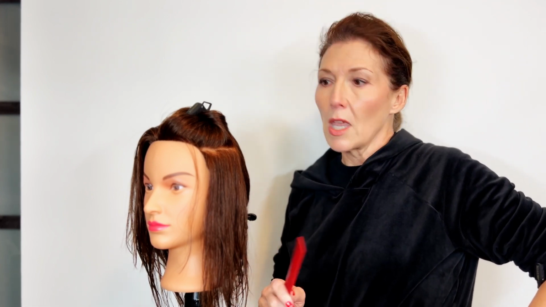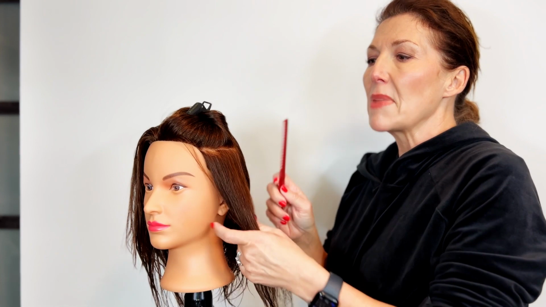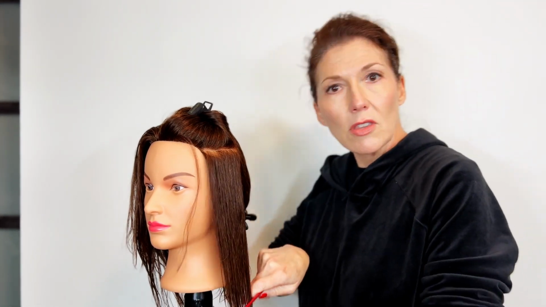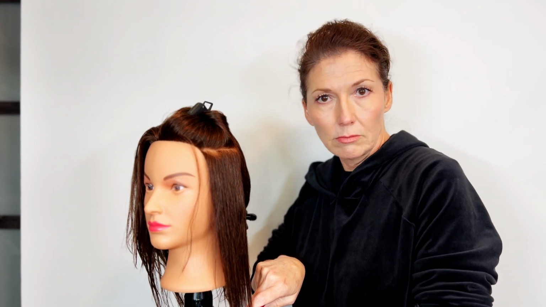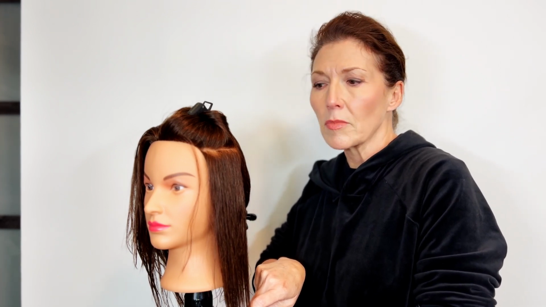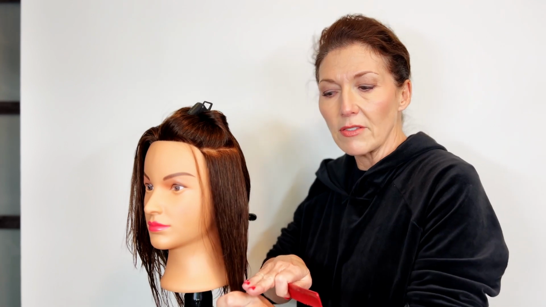Well, first of all, it finds the round of the head, meaning that if you had fine hair, all of this hair that lives down here, you would not layer, okay, on fine hair. Because then you would not have a strong line for your haircut, okay? Big important.